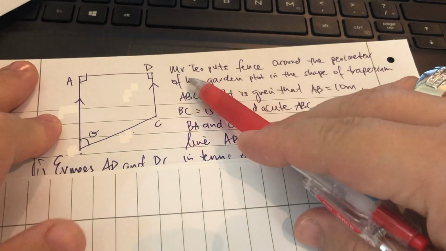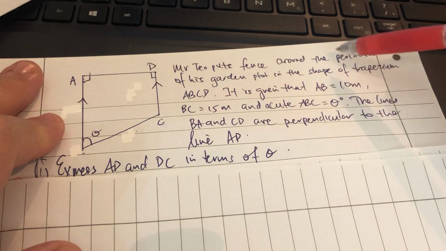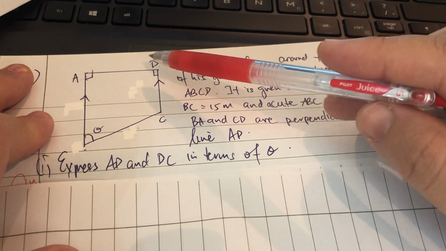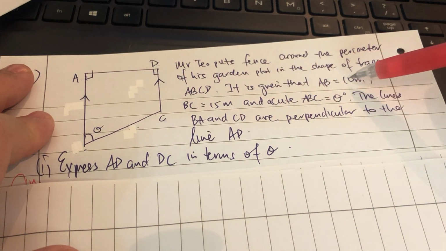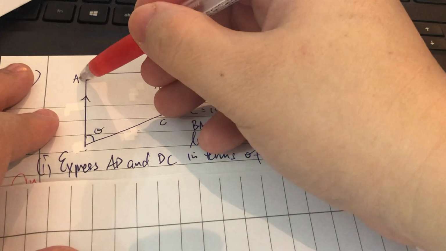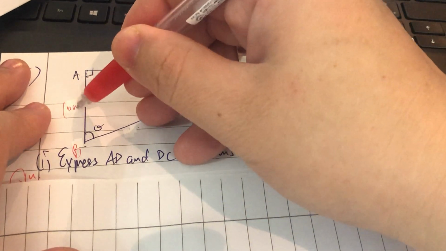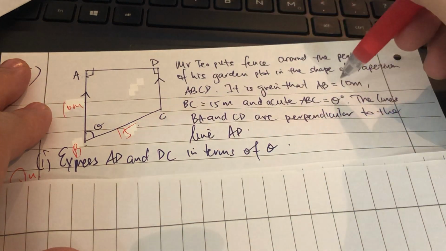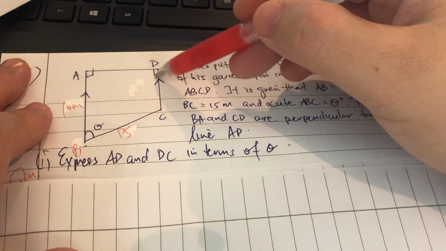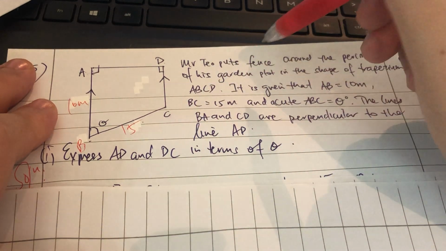Next one. Mr. Teo puts a fence, Mr. Teo, in the shape of a trapezium. Okay, A, B, C, D. So actually in the diagram it wasn't given to you, but I think from the given information you should be able to tell that angle ABC is theta, right? They label here theta, so this must be ABC. Then you take a look at the diagram. They tell you AB is 10, BC is 15, and BA and CD are perpendicular to the line AD. Okay, express AD and AC in terms of theta.